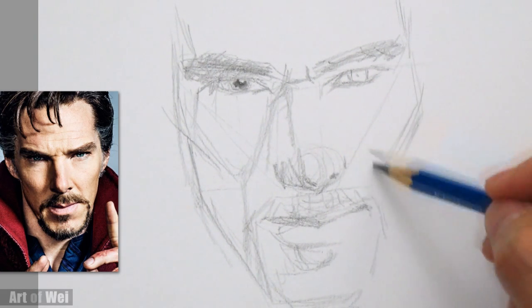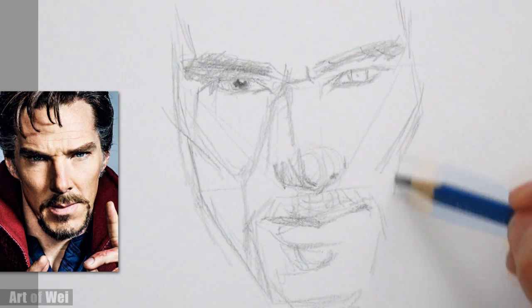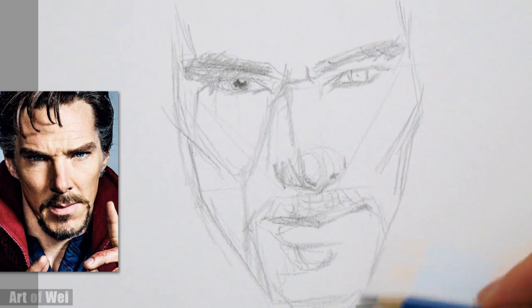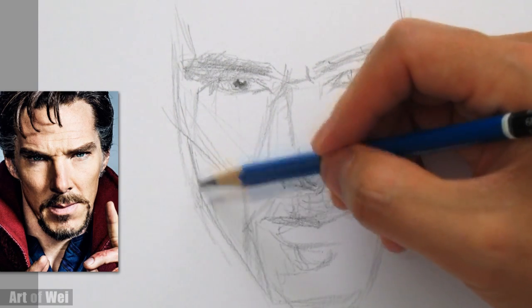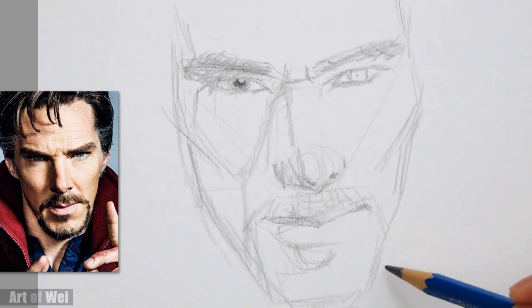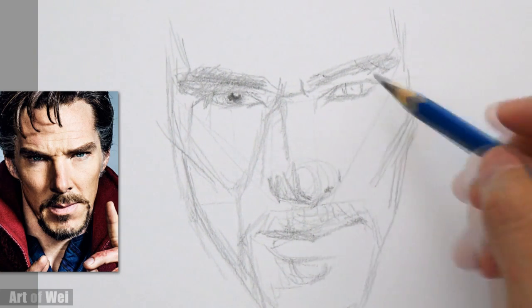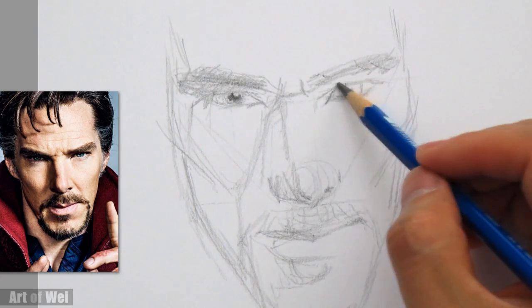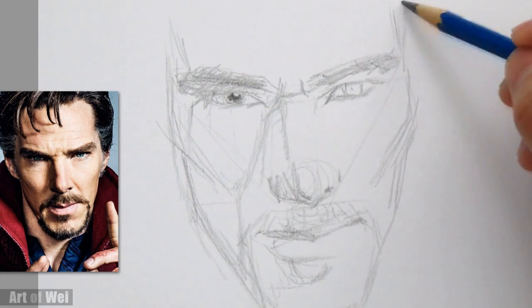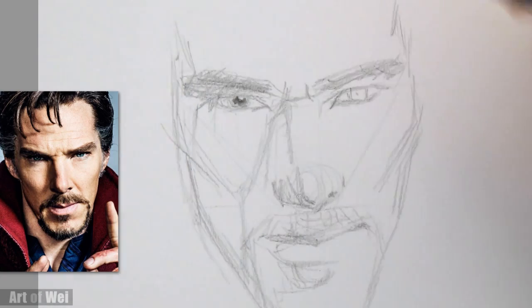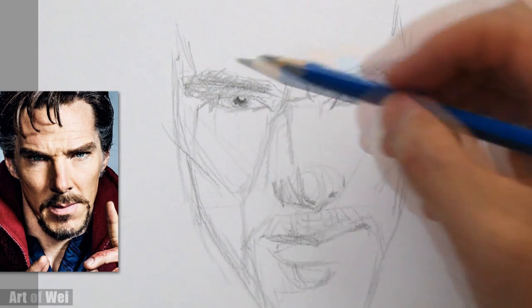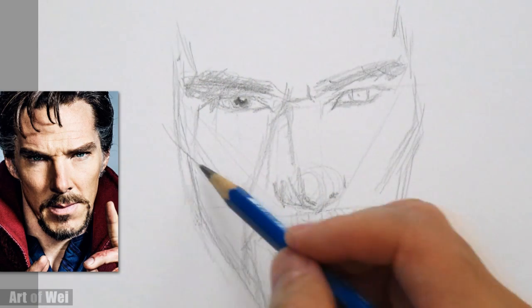Very cheekbone right here, coming down to its mouth. Kind of like that. Yeah, very narrow face. Very narrow. Okay, I think that's okay, but you know, drawing portraits is always difficult.